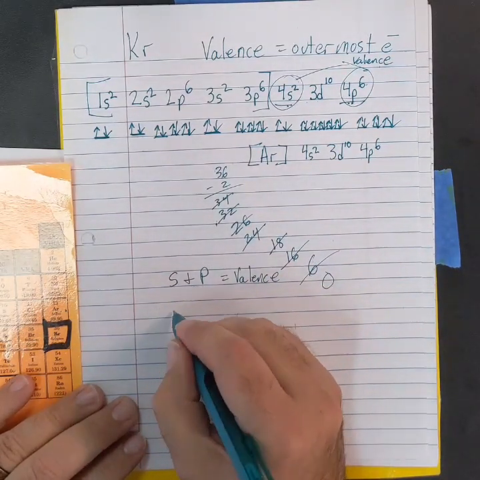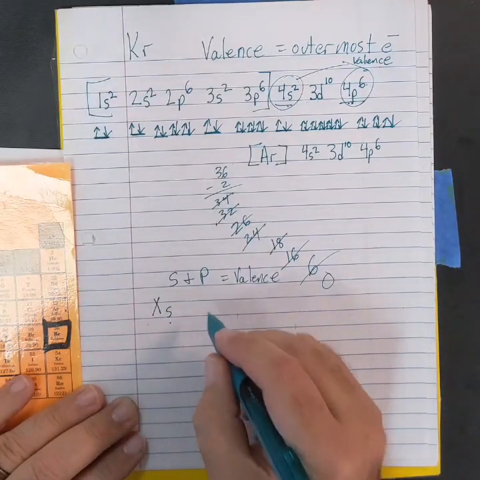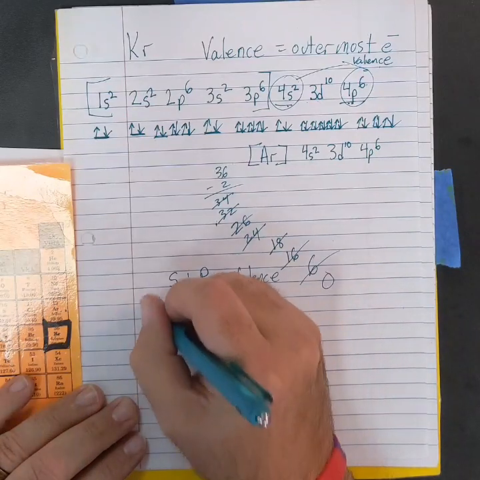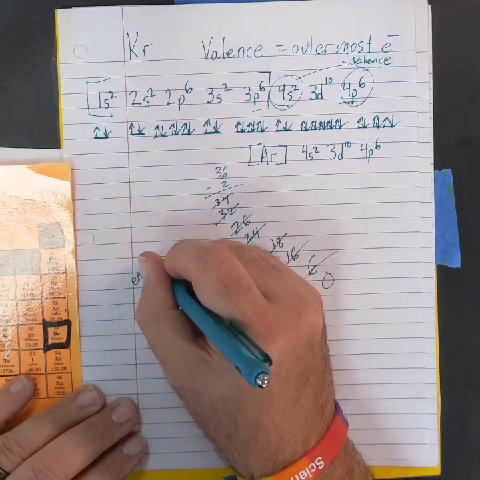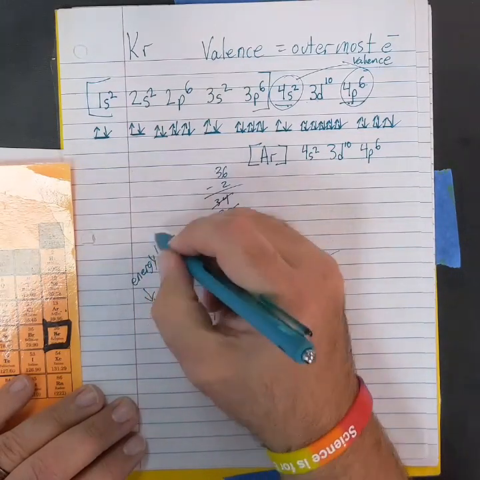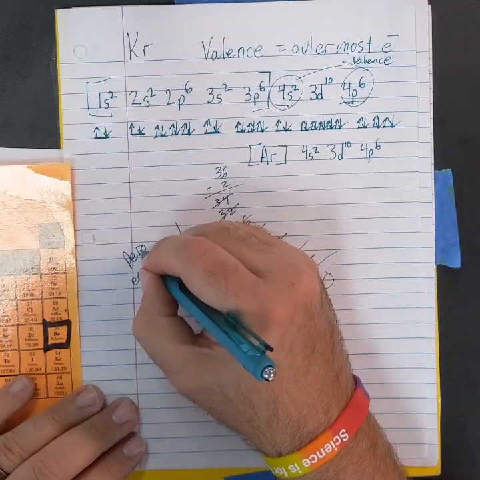The number before the S, so like any number before S or any number before P, that is the energy level. But it's also the period on the periodic table.